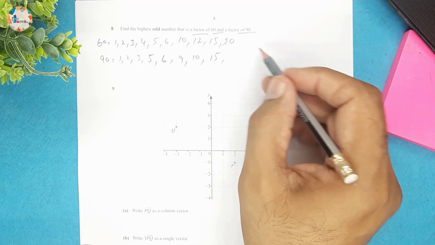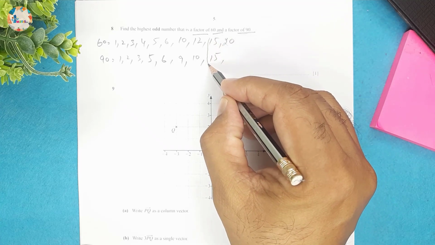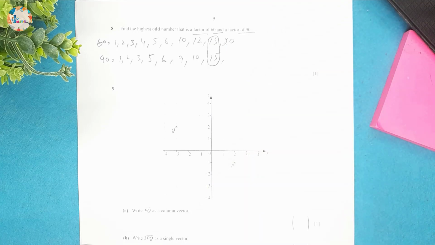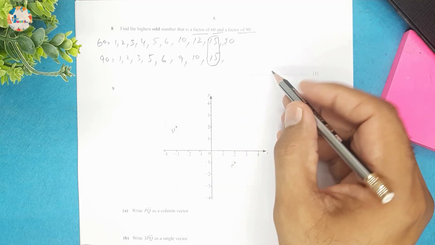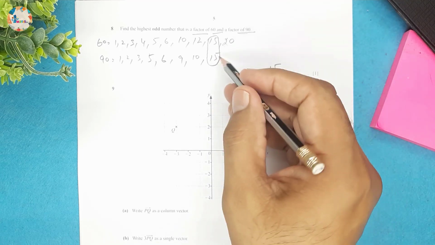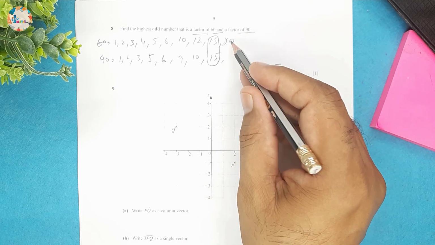So if we check further, they are not dividing, only this 15 is the highest odd number. So this is the highest odd number. We can check the further numbers also, I'm just saving time.